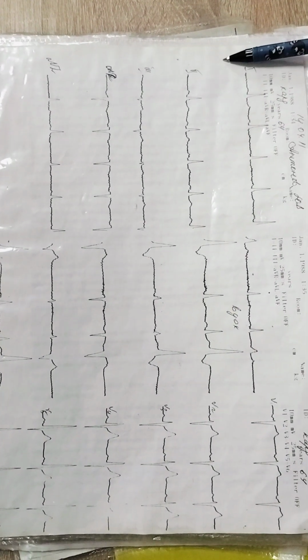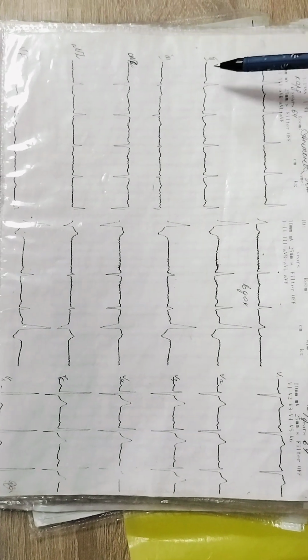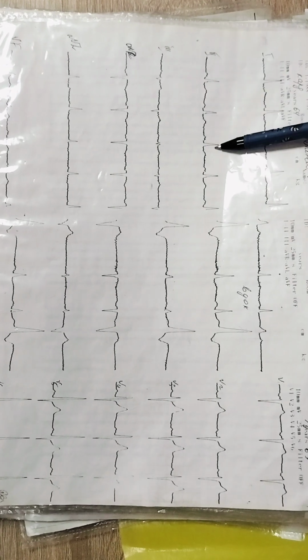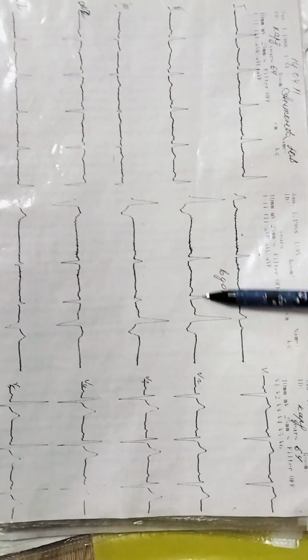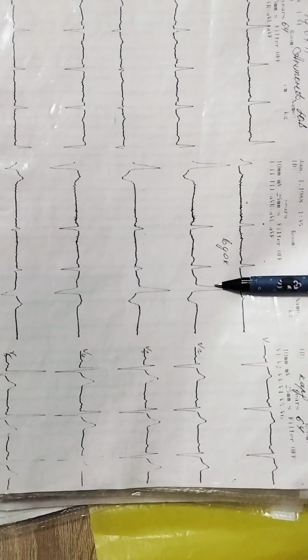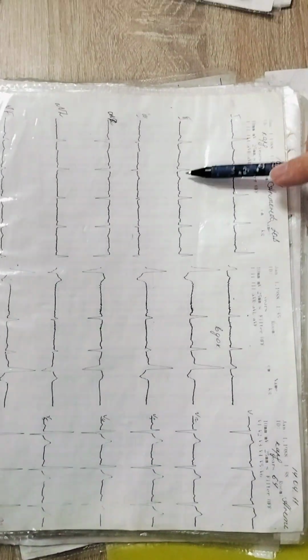Quality is not written here because it is part of a real card. It's not full card. P, P, P, P. Rhythm is regular here. Look at this part. Long distance, short distance, and shorter. So rhythm is irregular. There is arrhythmia, but rhythm is sinus.